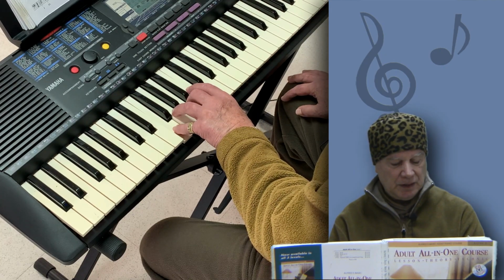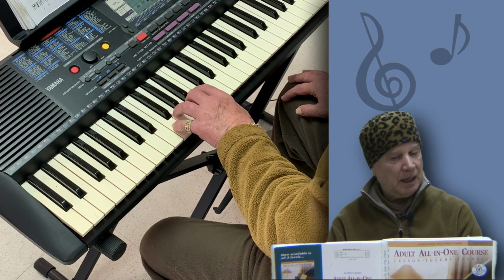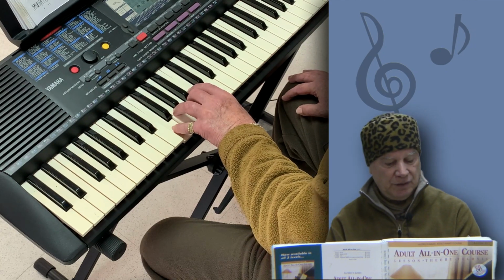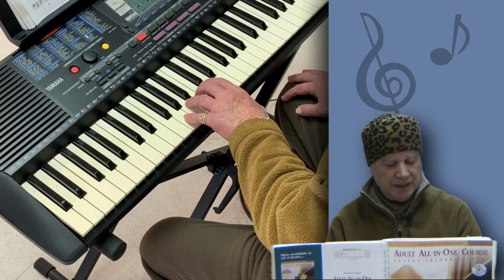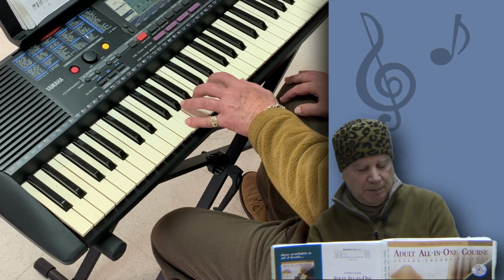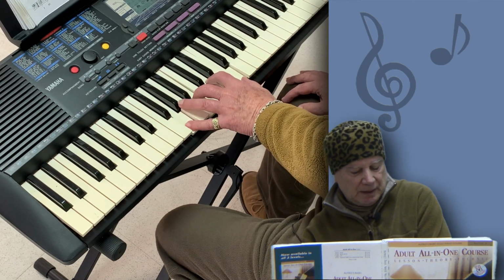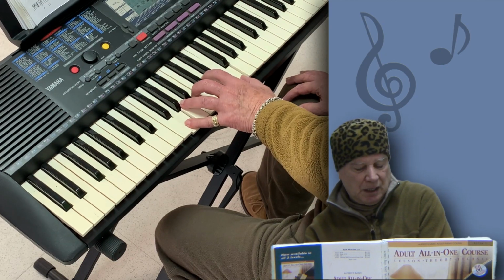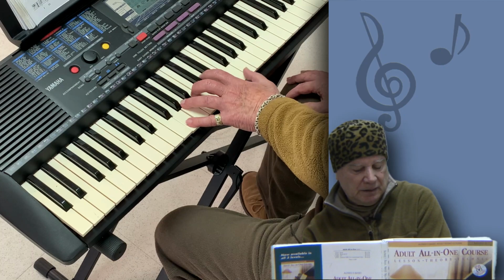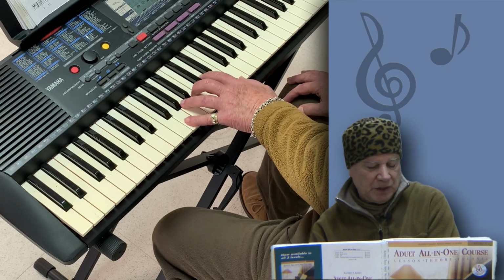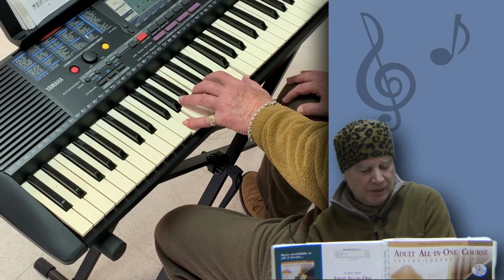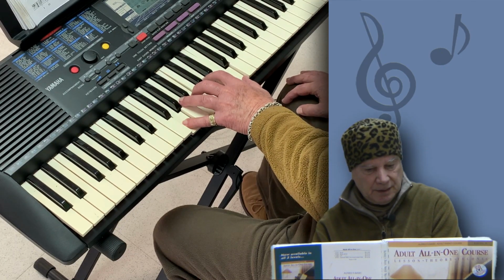So that's F, A, C. That's your 4, and then your 5, 7 is G, B, D, but there's your 7. So this is a G, this is an octave, but your 7th is right there. So now see how awkward that is?